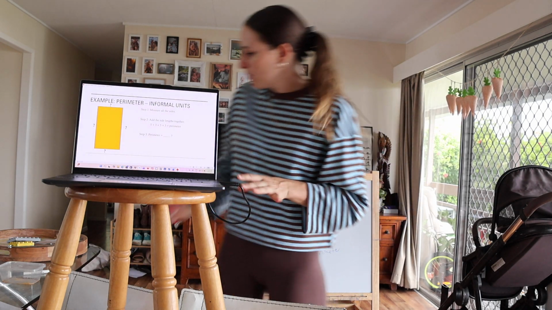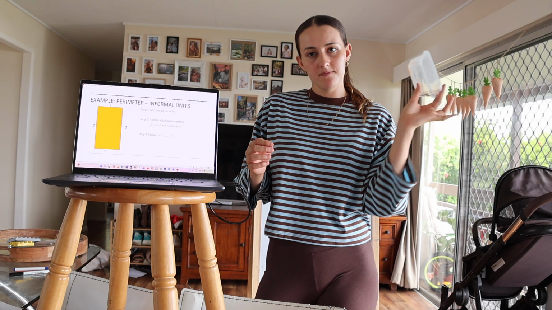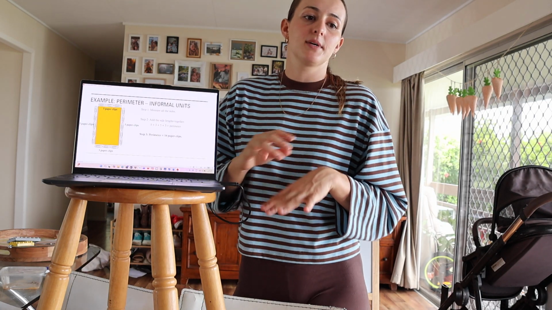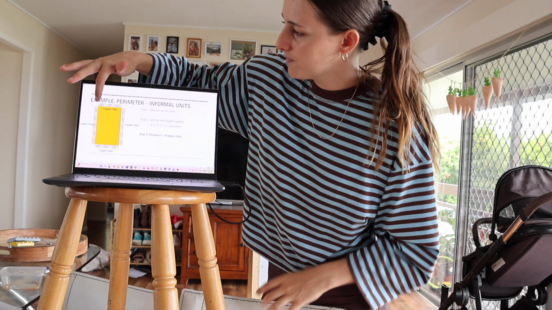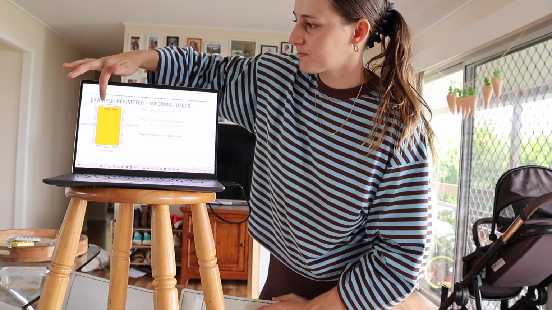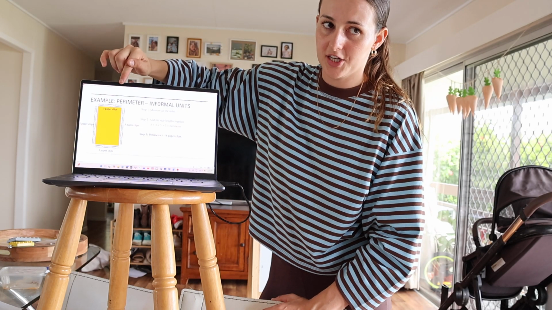Now, what we'll use for our next one, we might try and measure with paper clips, okay? So let's have a look. Because it would be too hard for me to hold them all up, I have put little pictures of paper clips, and we're going to count them, okay? So let's look at our first example. It's the same shape, but we're using paper clips to check the perimeter, okay?